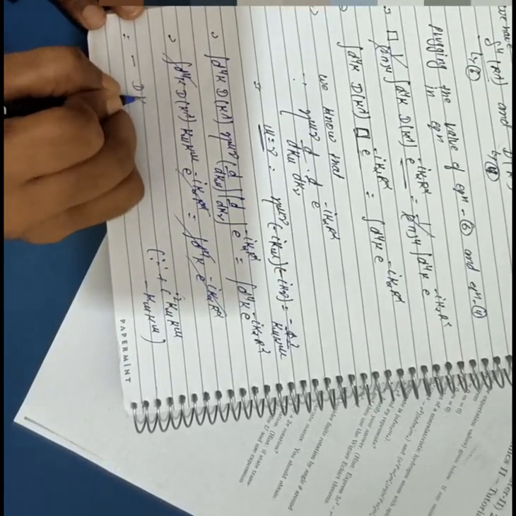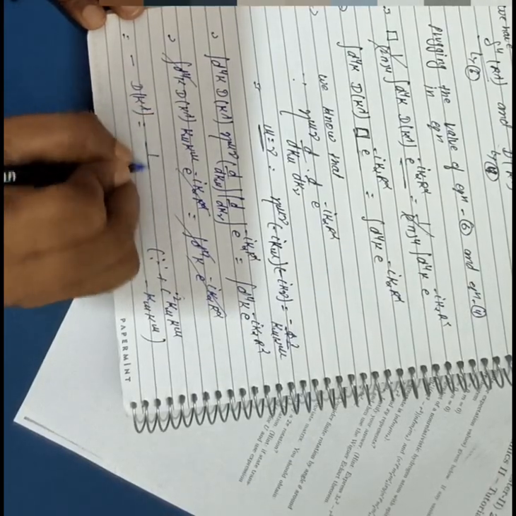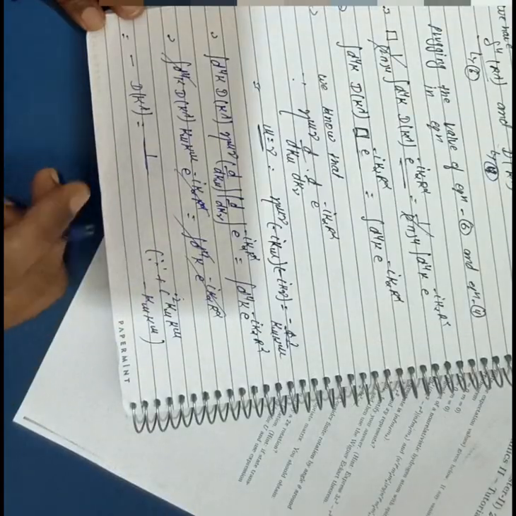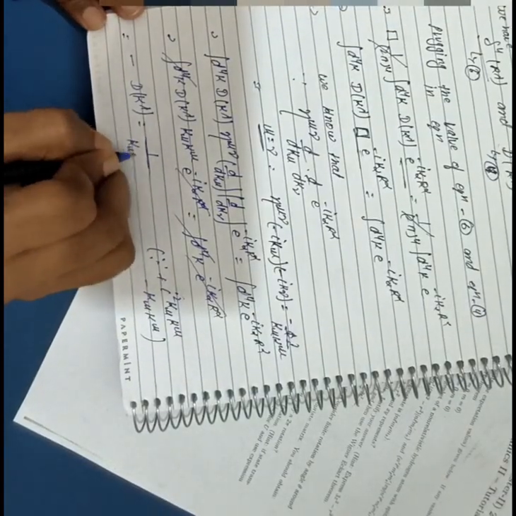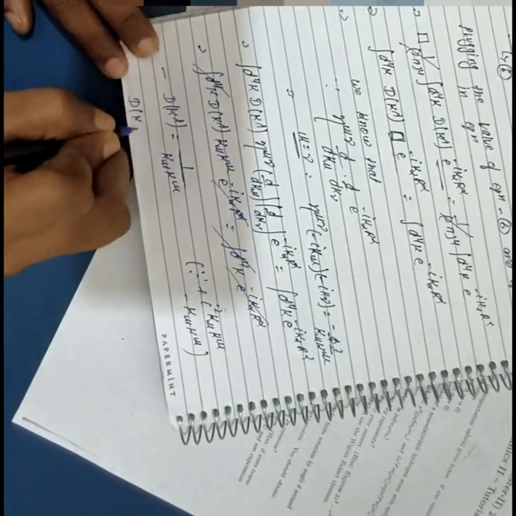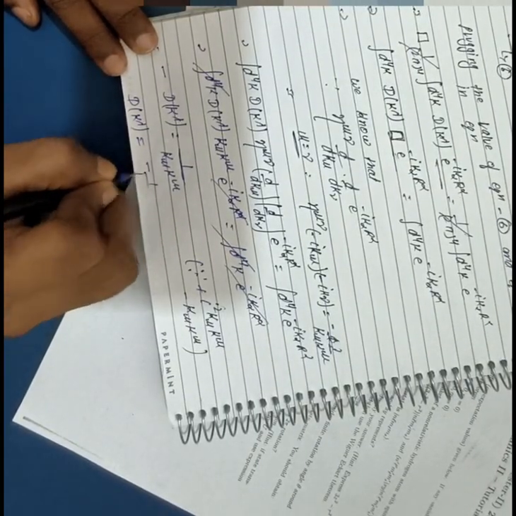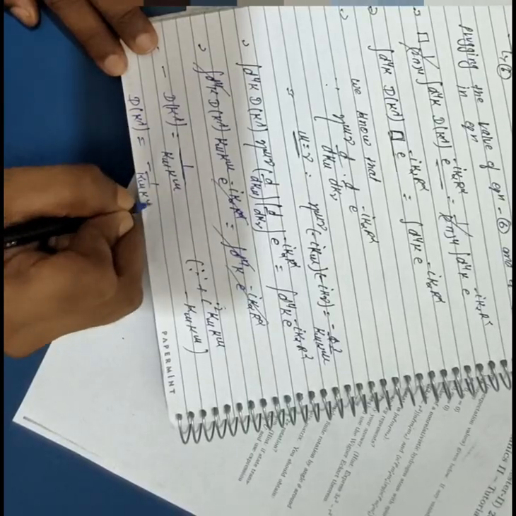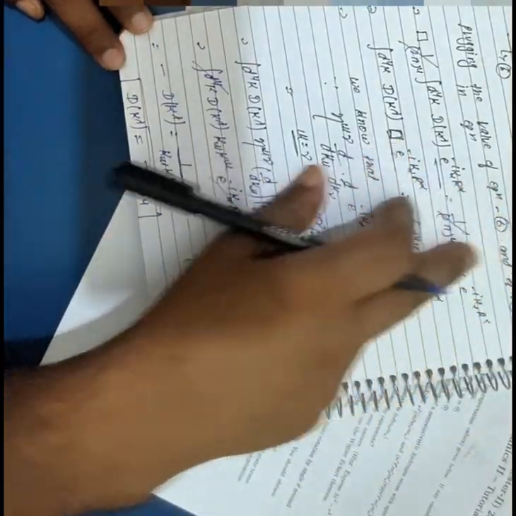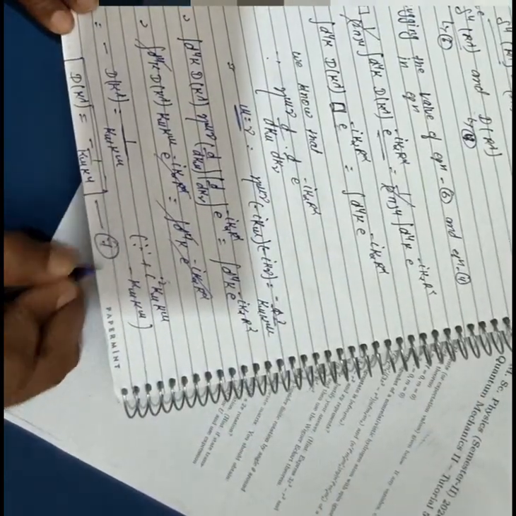D(k_λ) equals 1 upon this goes to the other side, it is in the denominator, k_μ k^μ, and finally D(k_λ) equals minus 1 over k_μ k^μ. Let's say this is our equation number 6 and this is our equation number 7.